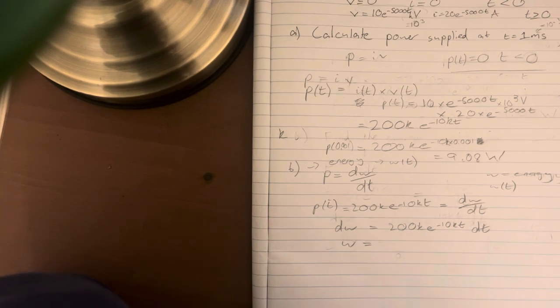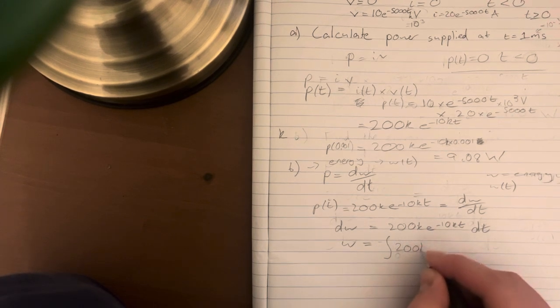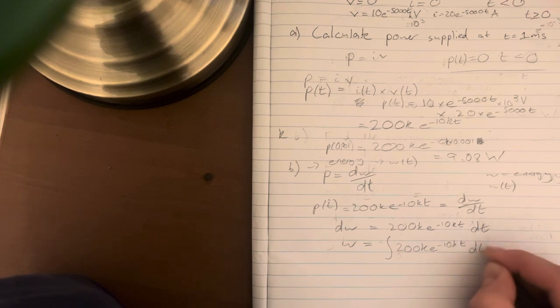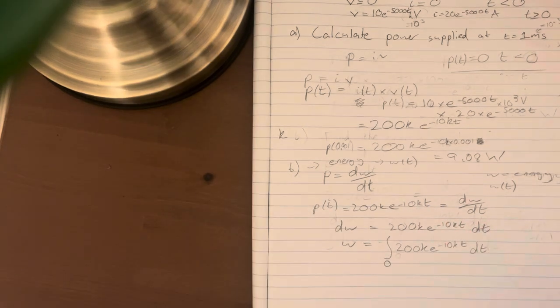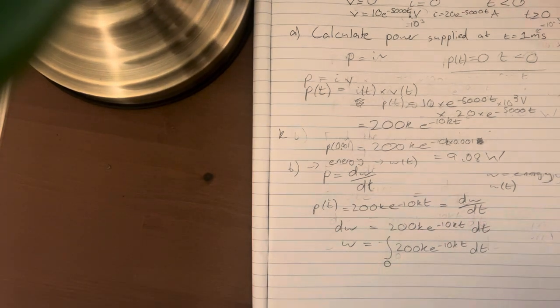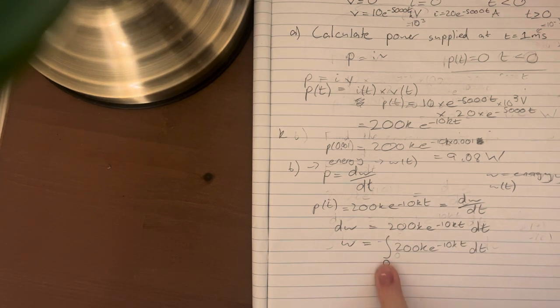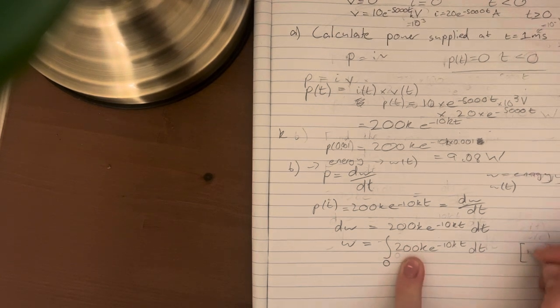W equals the integral of 200k e to the minus 10k t dt, and we want to go from 0. Okay, so this is the tricky bit. We want all this as a function of t. When we integrate, we're going to get an antiderivative, F of t, evaluated from 0 to t, and that'll give us a function of t.